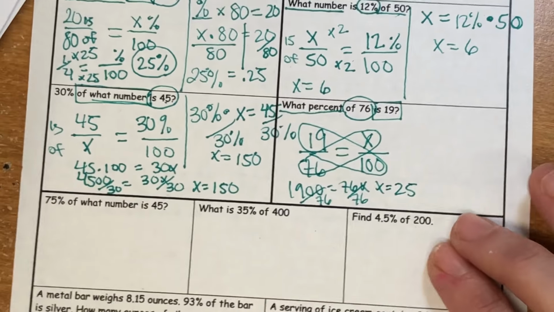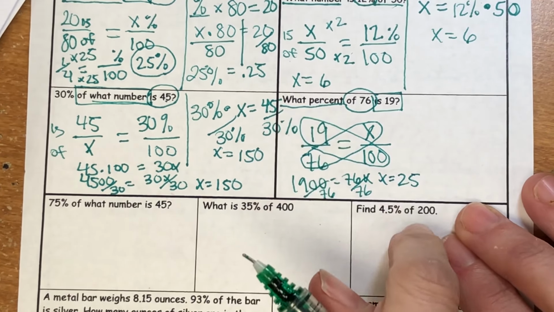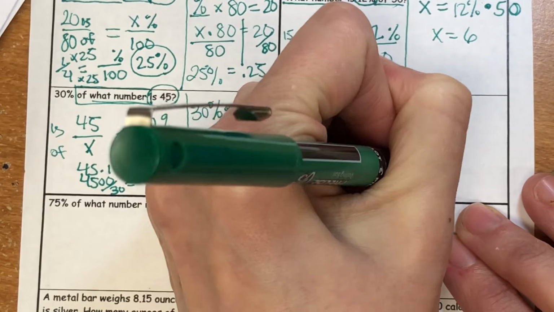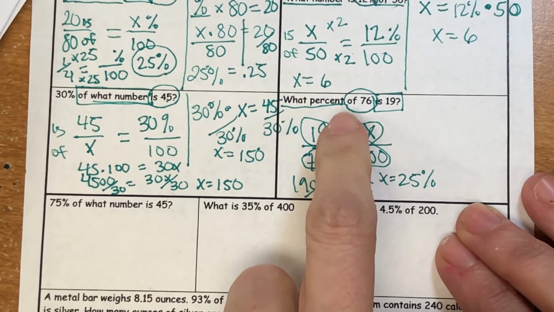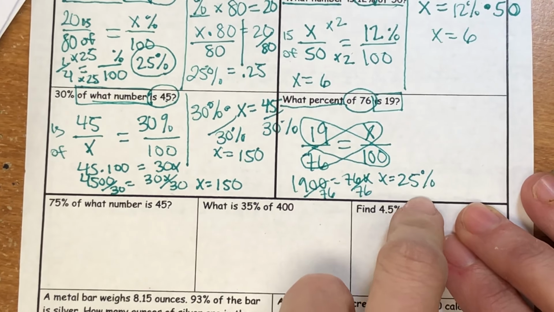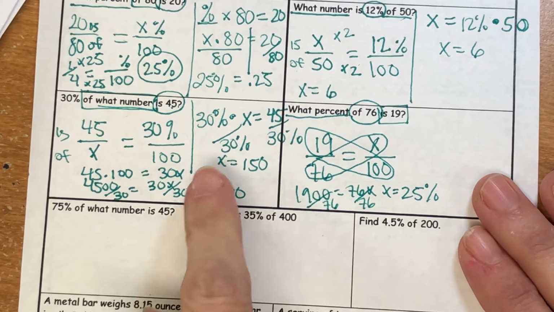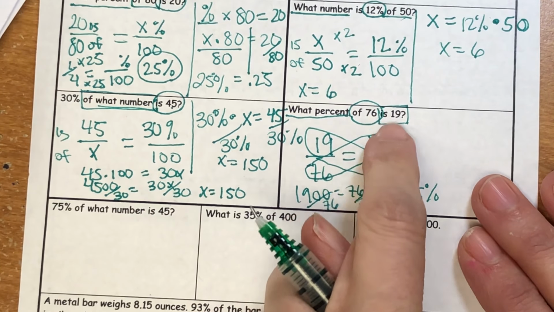Now, since I am finding a percent, and I got 25, I want to put the percent sign with it. So don't forget that if you are finding a percent, the percent sign goes with it. Okay? So 25%. So 25% of 76 is 19.